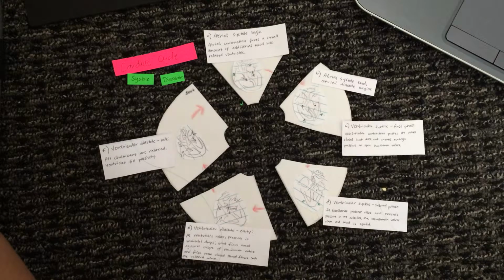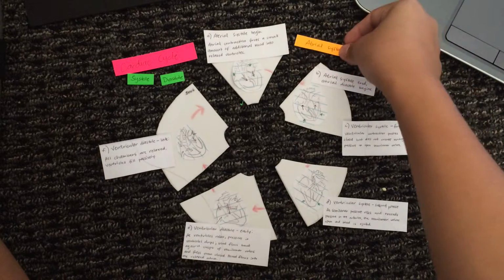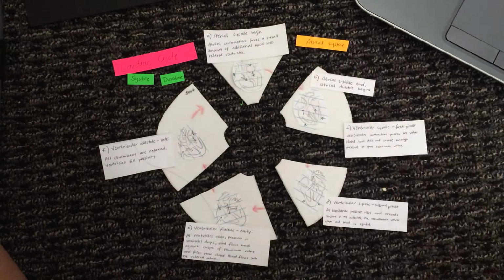The cardiac cycle starts with the atrial systole. Atrial systole is a contraction of the atria, in which blood is propelled from them into the ventricles. Isovolumetric contraction and ventricular ejection occur during ventricular systole.